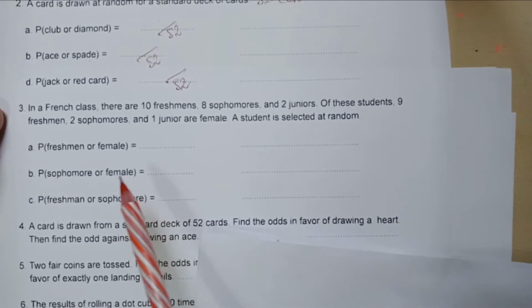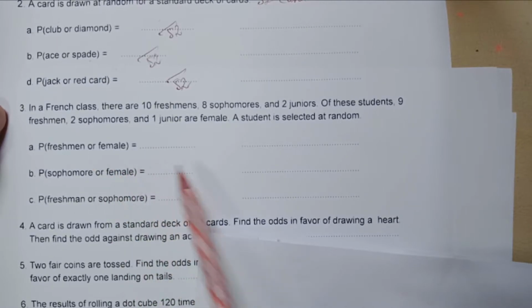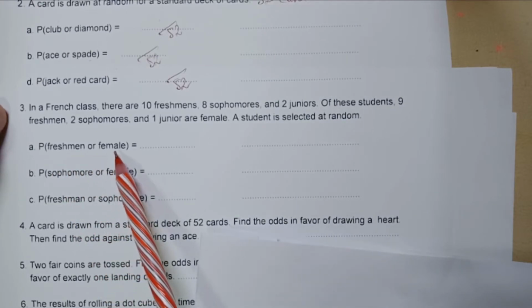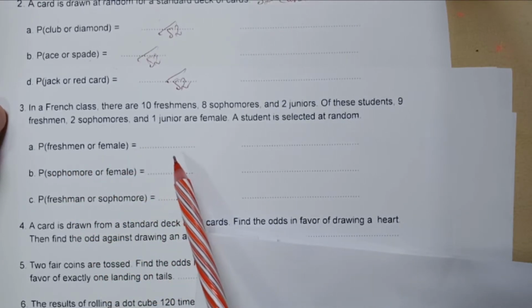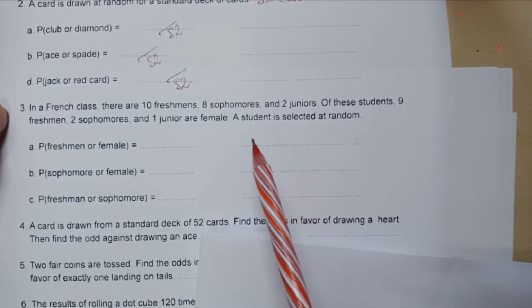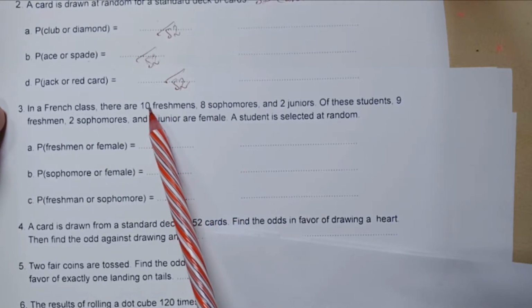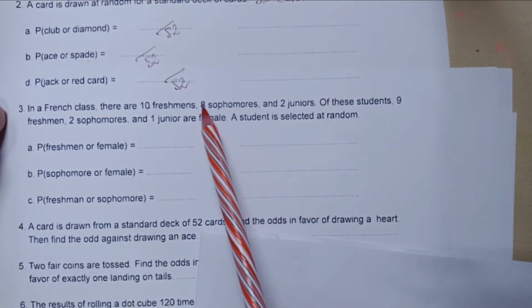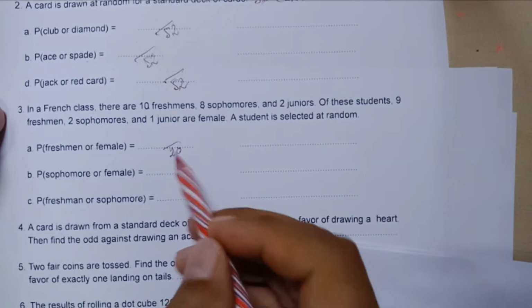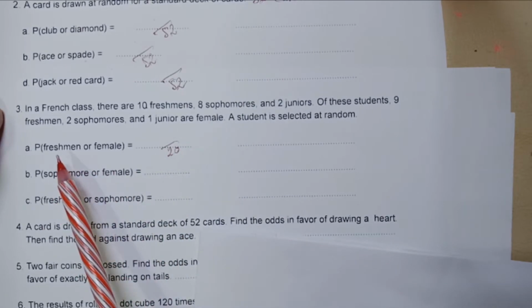Same idea. Is it mutually exclusive or not mutually exclusive for the first part, and then find its probability. Freshman or female? Okay, this is an overlapping event, so you call this not mutually exclusive. To get the answer, let me find the total number of students first. 10, 8, 2, so together you make 20. So overall 20 students. So let's see how many over 20.